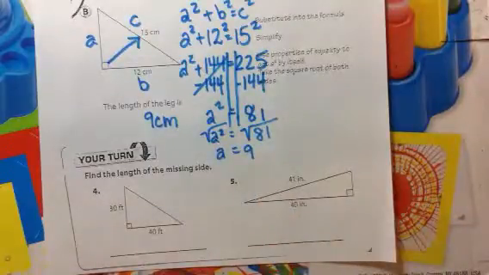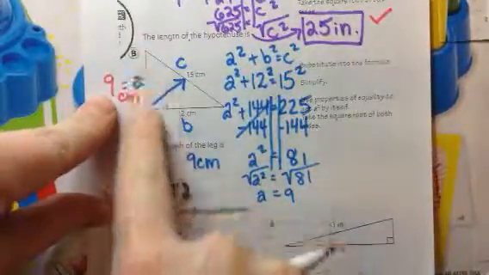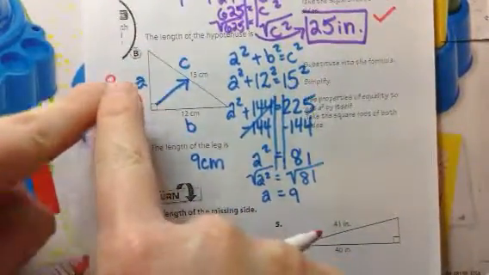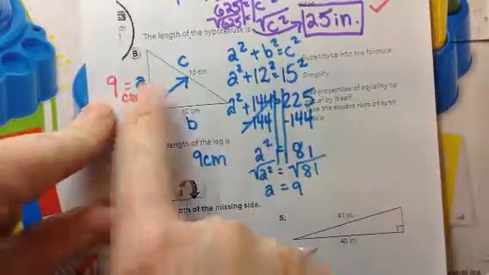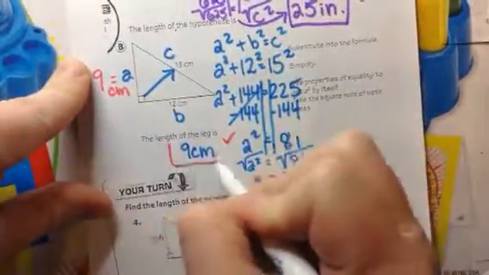Remember that you want to go back to your picture to see if that's an okay answer. So if I had 9 centimeters over here, remember since this is a leg, the number I get for a leg should never ever be bigger than the hypotenuse number. So since 9 is smaller than 15, that makes it an okay answer. So box that in.